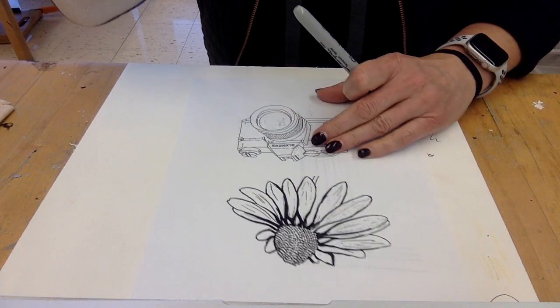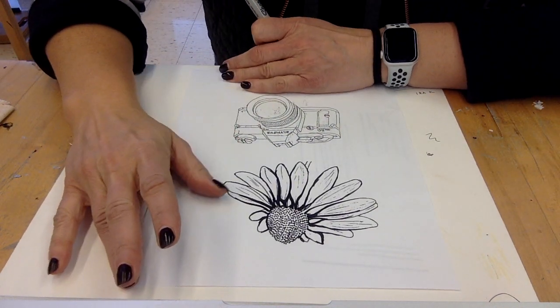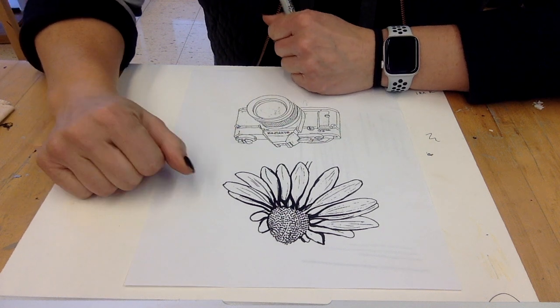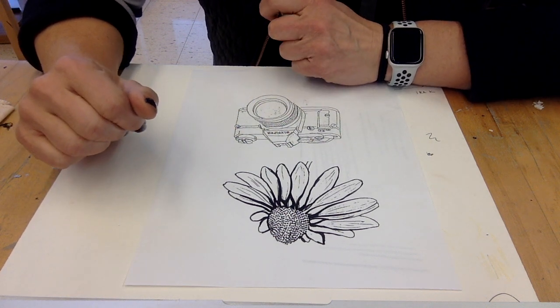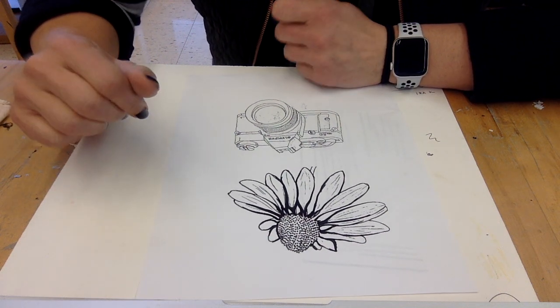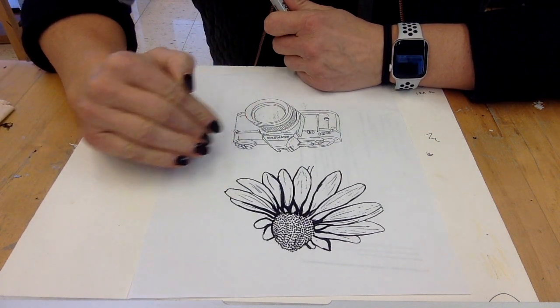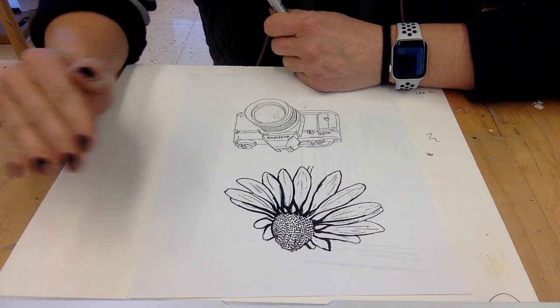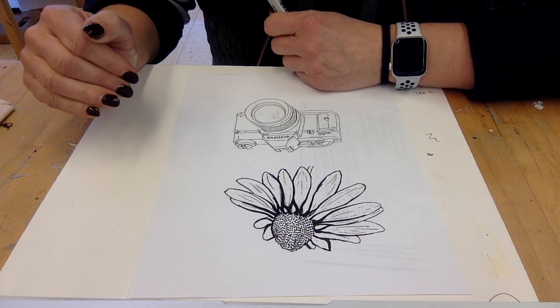So for this assignment, you are going to need one of the example sheets. These are posted on Schoology. You'll need to print one of them out is the best way to work. If you don't have the ability to print, you're just simply going to need to look at the examples, draw them in your sketchbook first, and then do the weighted line process.